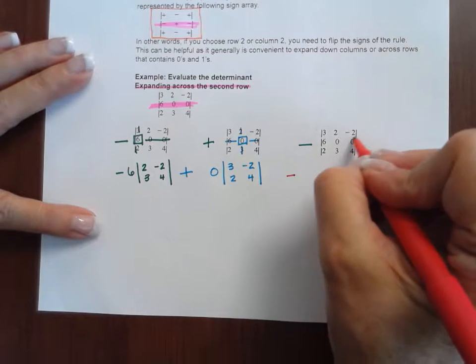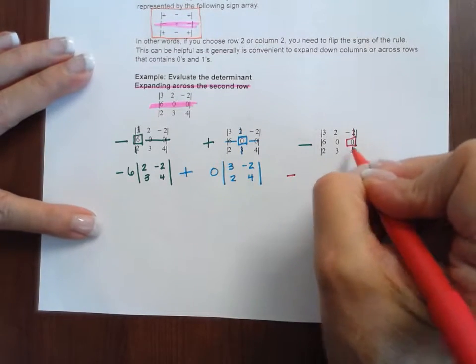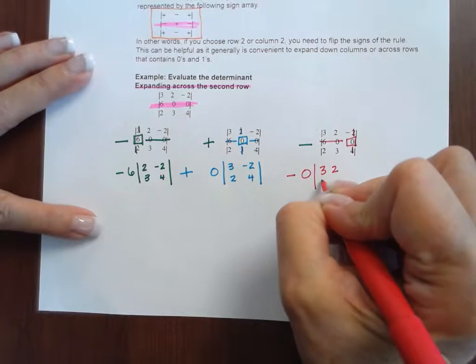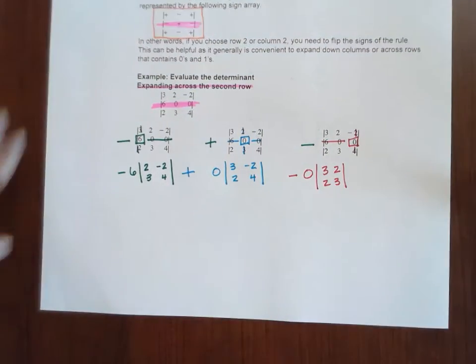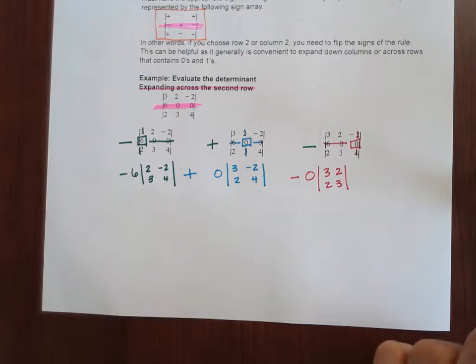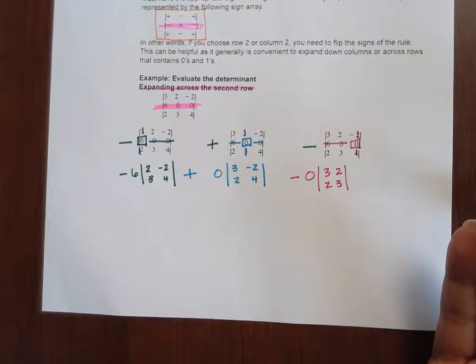And last, I'm going to hit the last column, and I get 3, 2, 2, 3. What do you think? Looking at what we've just done here to set up, why would I choose to pick the second row?